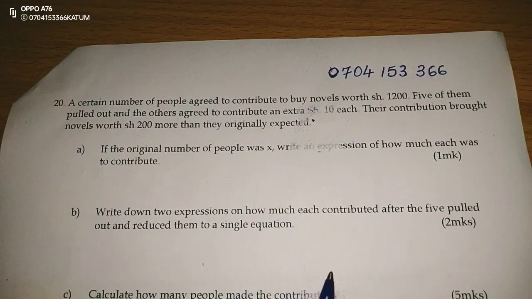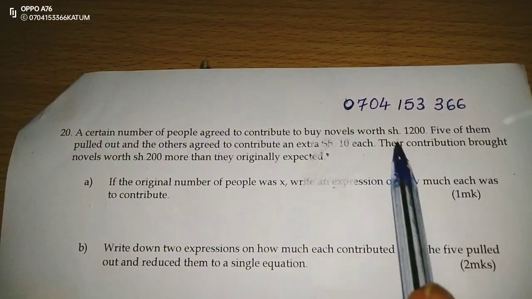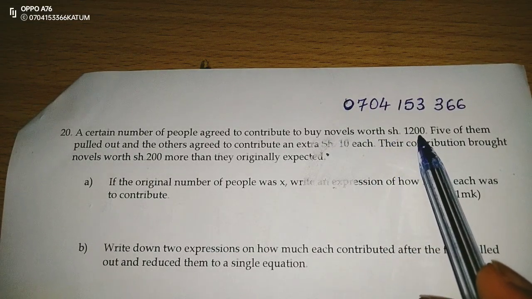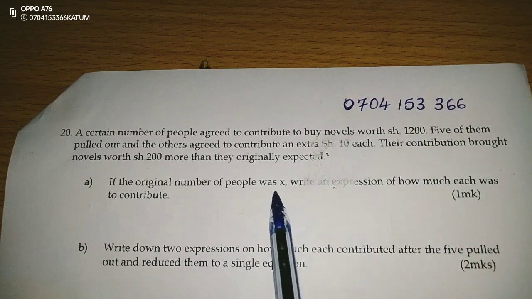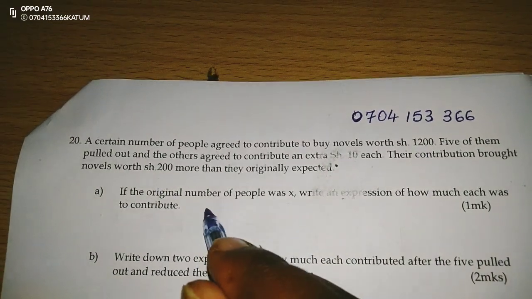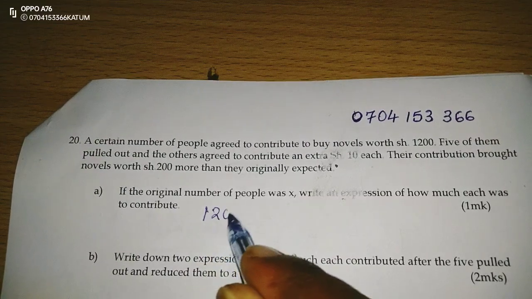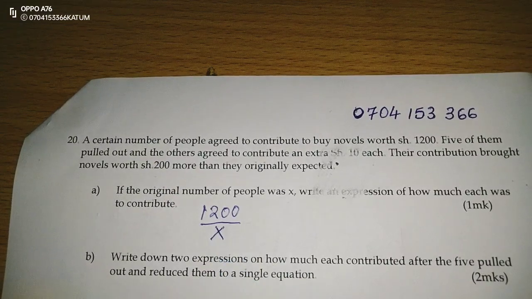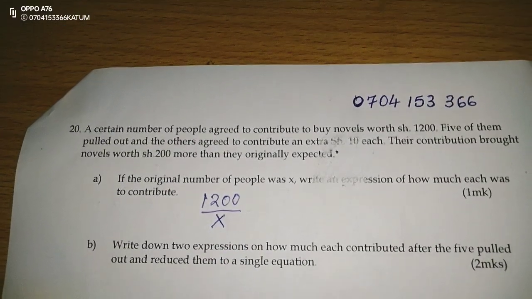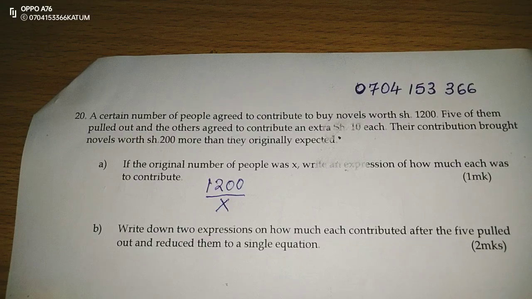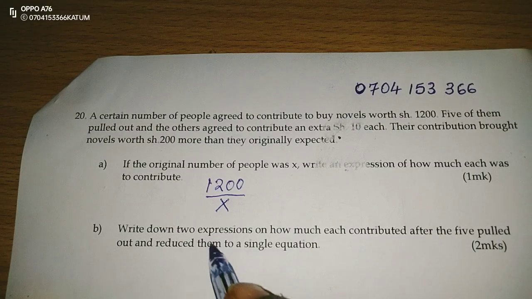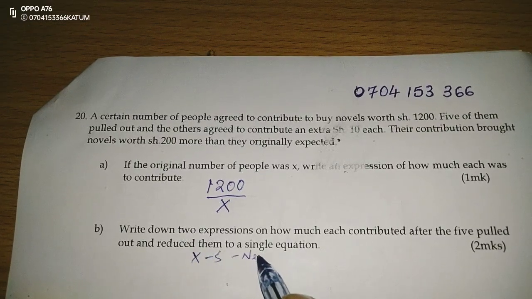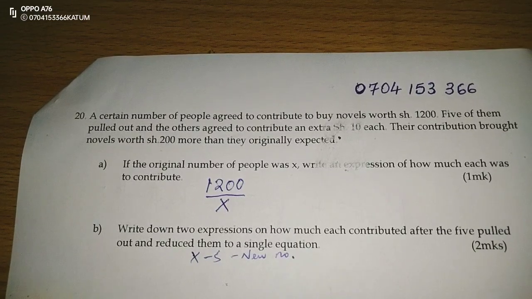Each was to contribute. So initially, they intended to buy novels worth 1,200 Kenya shillings, and they were X. So each was to contribute 1,200 out of X. Now, later, 5 of them pulled out, which means the remaining number is now X minus 5. This is the new number.